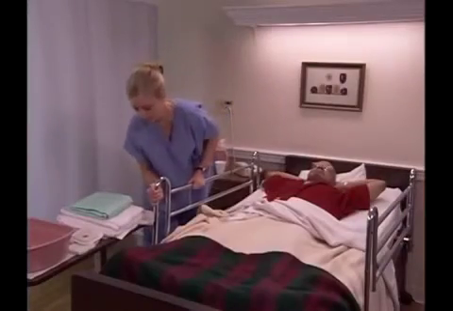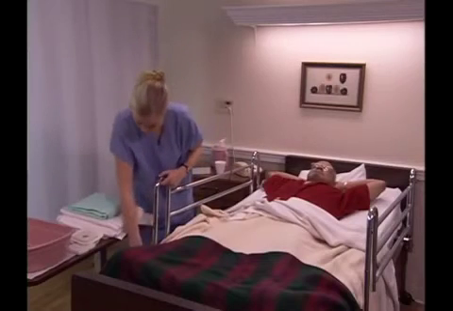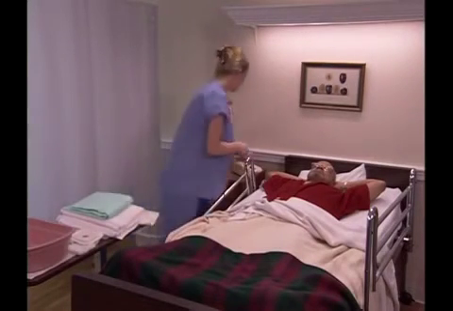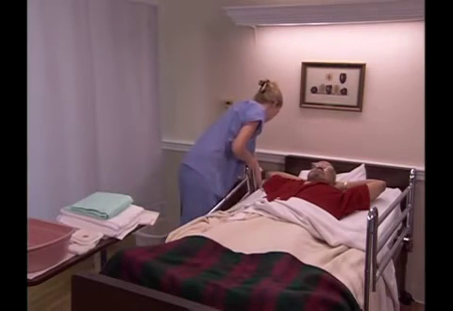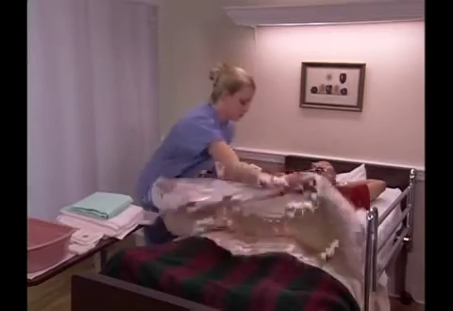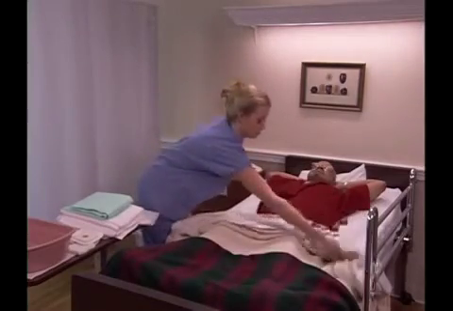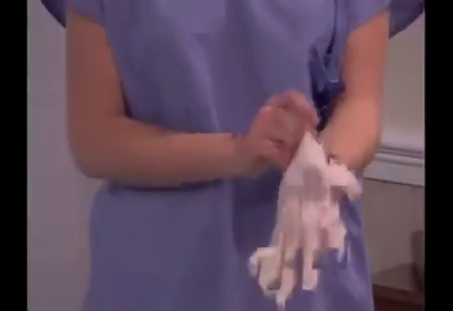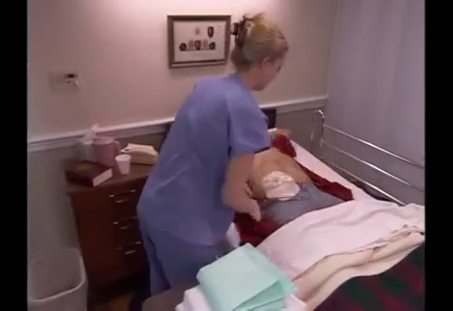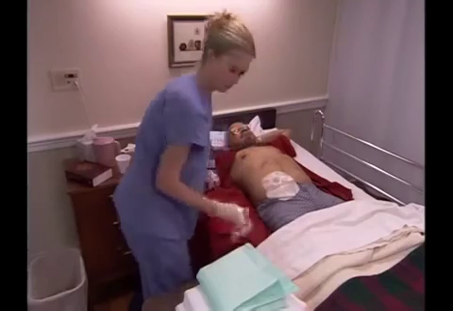Make sure the wheels are locked. If the side rails are in use, lower the side rail on the working side of the bed. The side rail on the opposite side of the bed should remain up. Fan fold the top linens to below the person's waist. Put on your gloves. Adjust the person's clothing as necessary to expose the stoma.